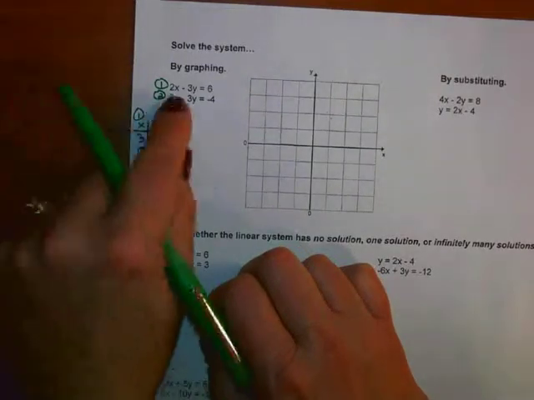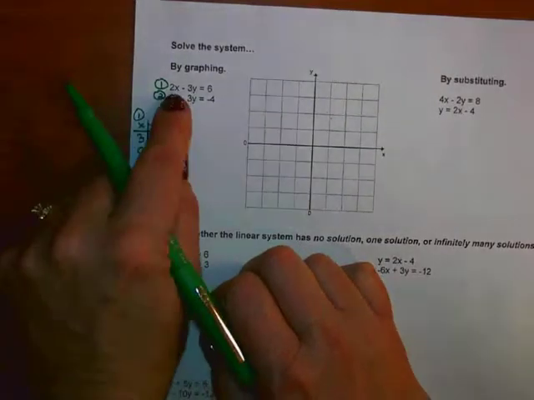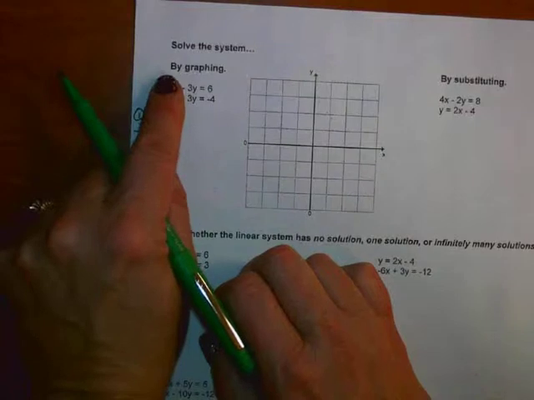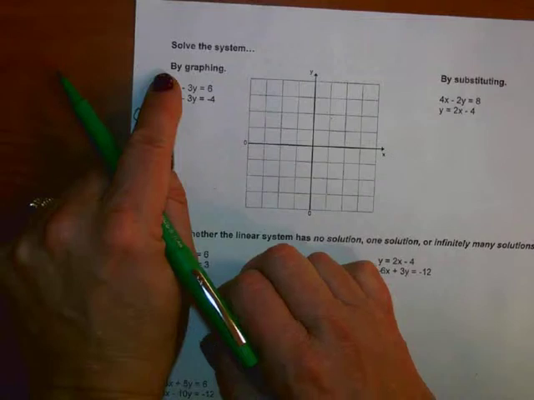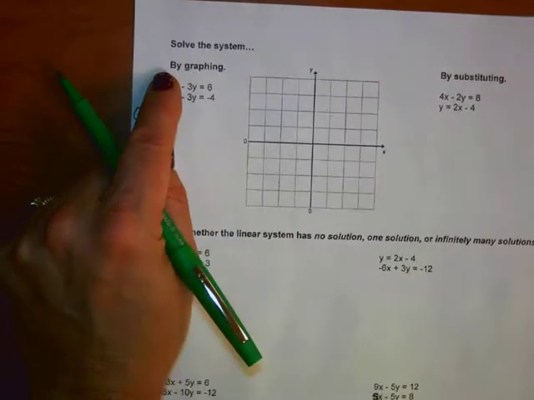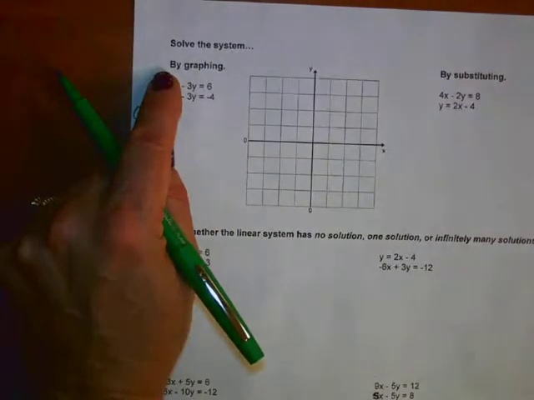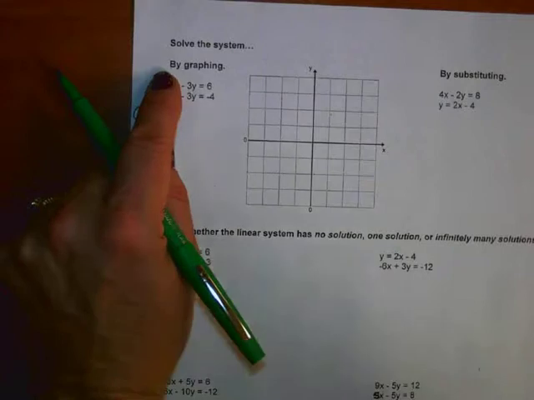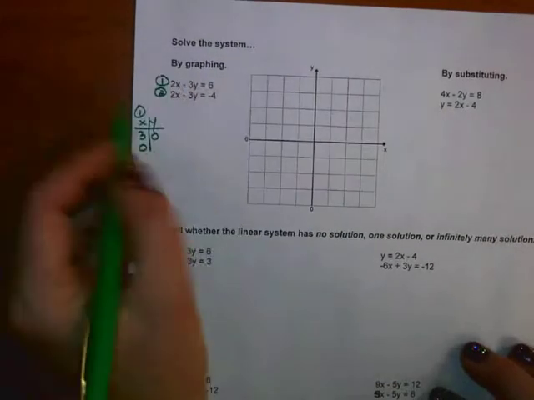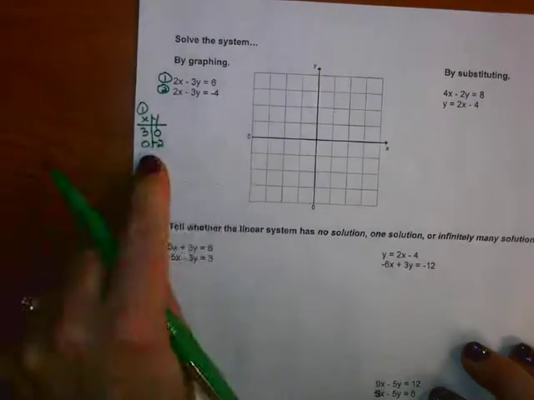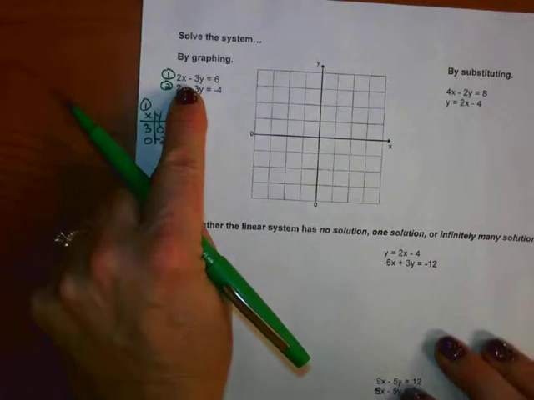All right, if I go back still to the first equation, and I make x 0, divide both sides by -3, what's my y? Okay. So y is going to be -2 when x is 0 in my first equation.